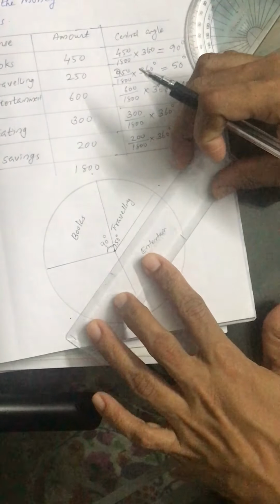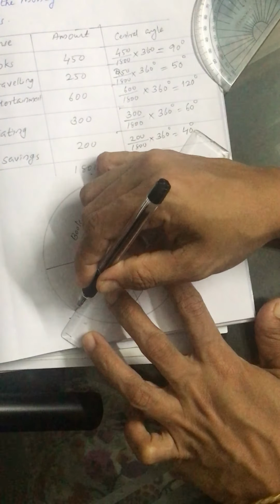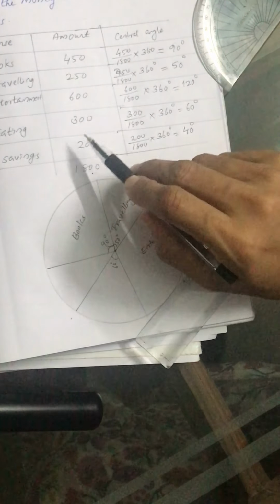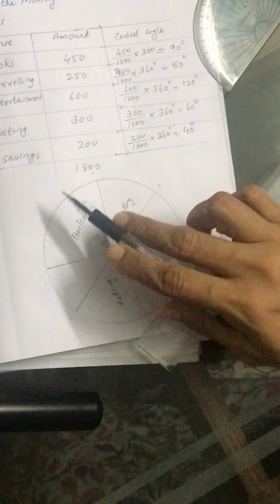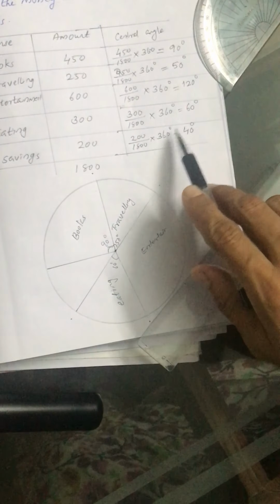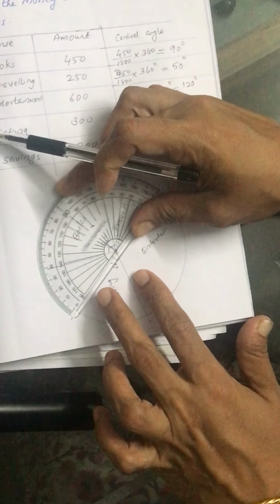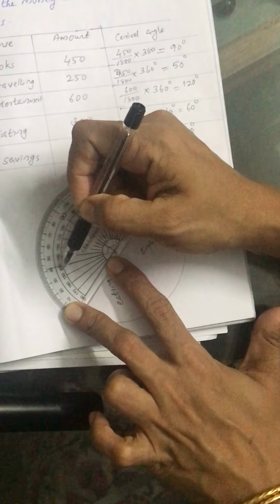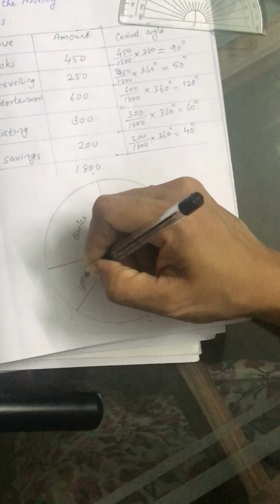After that we draw that sector by completing this line, and this central angle is 60 degree, and it represents eating. And next remains which one? Savings. How much degree? 40 degree. That will be this sector, and we can measure whether it is 40 or not. Yeah, we got exactly 40 degree. And this sector represents savings.